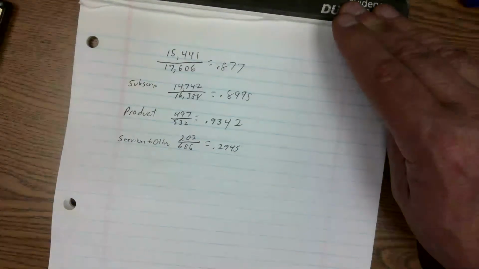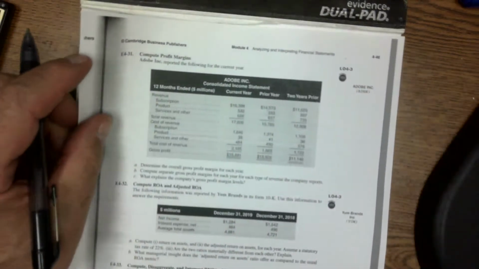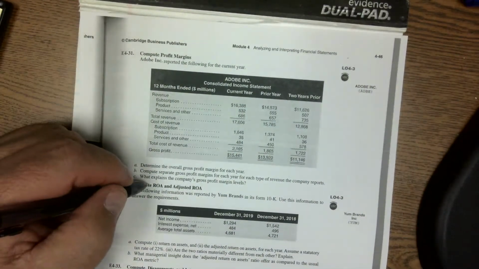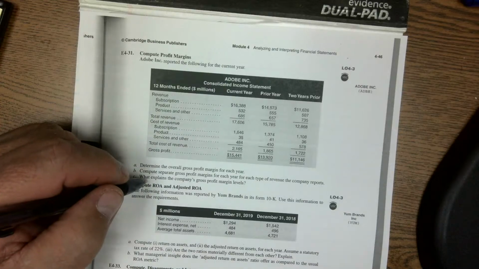And then the last one I'm going to do here is compute ROA and the adjusted ROA.